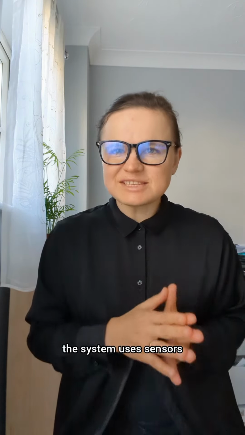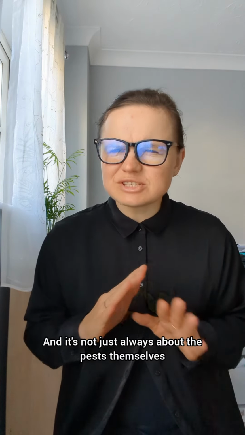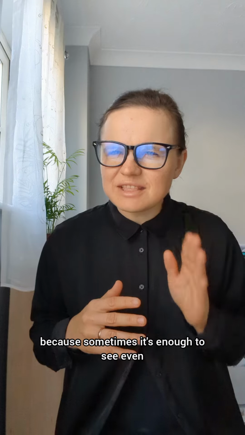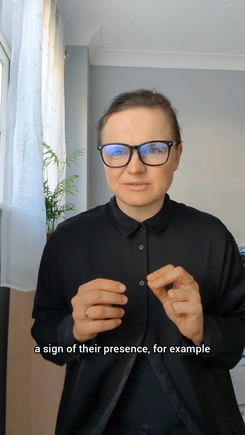So how does the AI pest detection work? In very brief explanation, the system uses sensors and cameras to scan an environment and check if any pests are present. And it's not always about the pests themselves, because sometimes it's enough to see even a sign of their presence. For example, specific damage on the canopy or on the fruits.